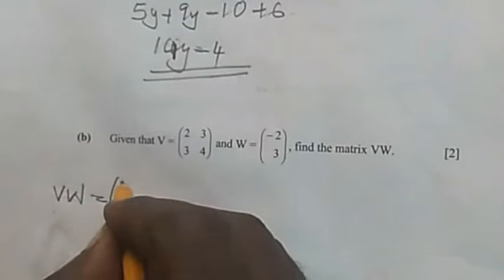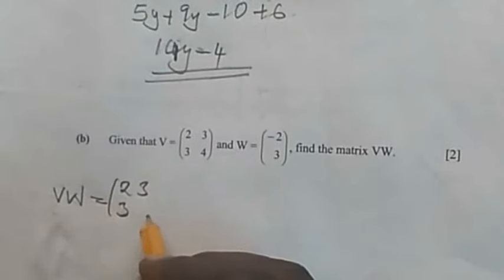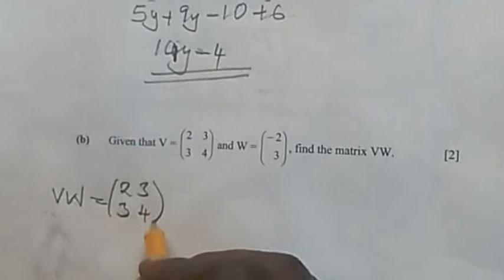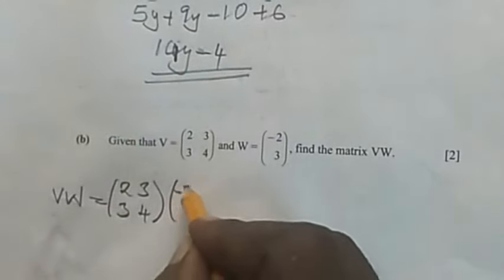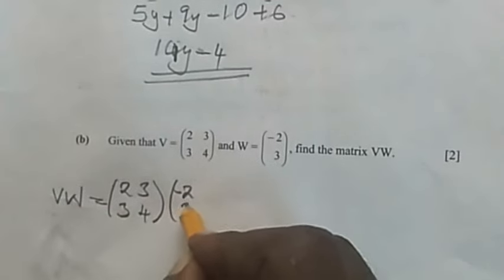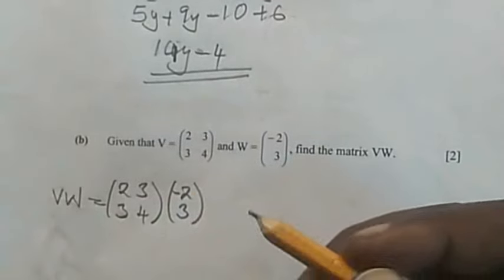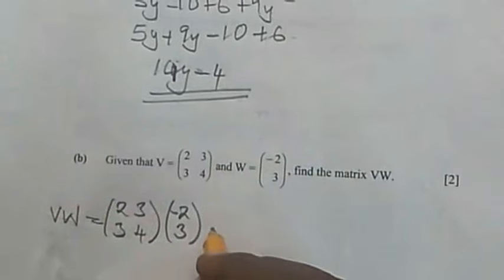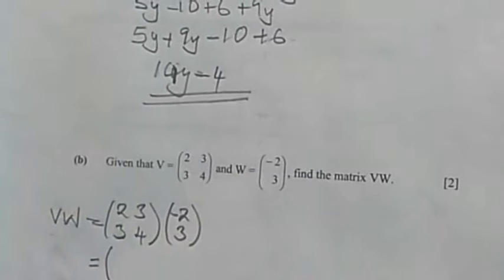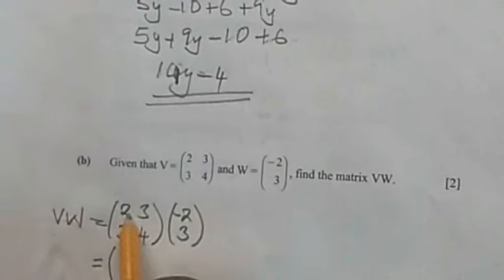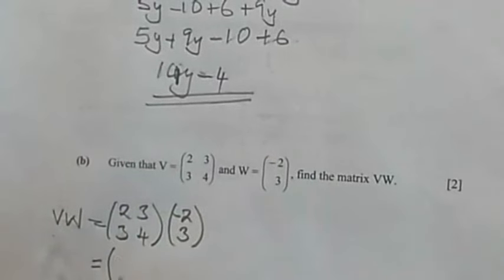So we say (2, 3; 3, 4) multiplied by (-2, 3). Then what I'm going to do is come up with a bigger matrix here. I'm going to multiply 2 by this matrix.